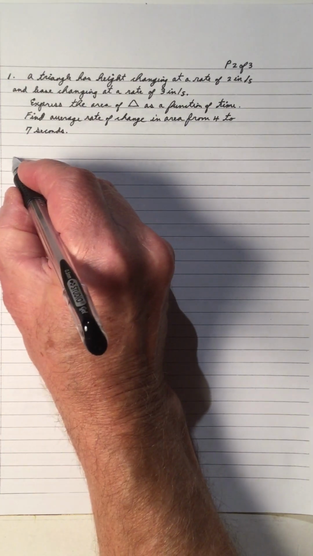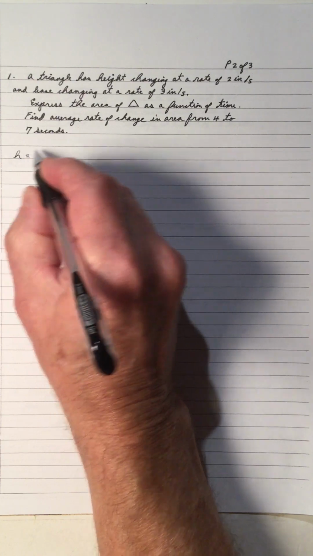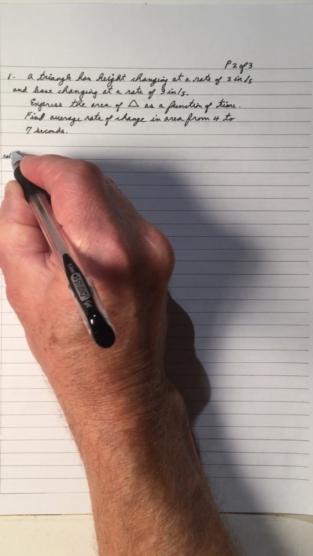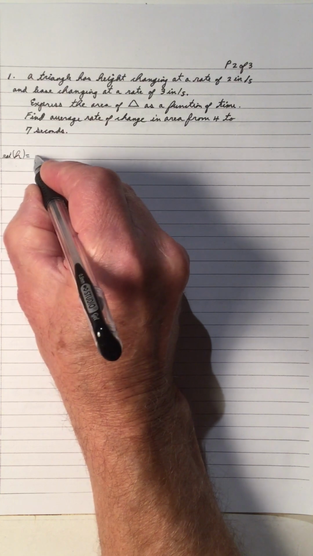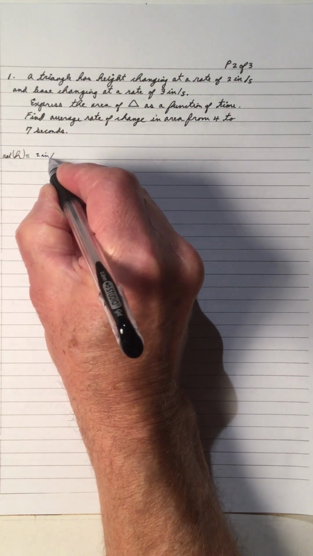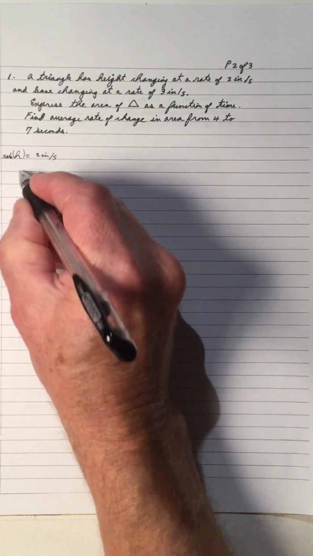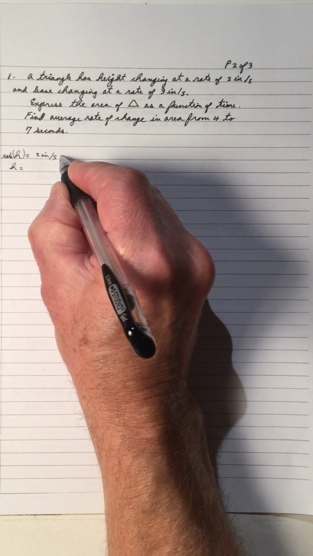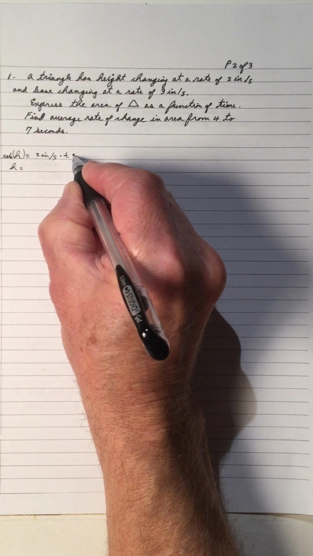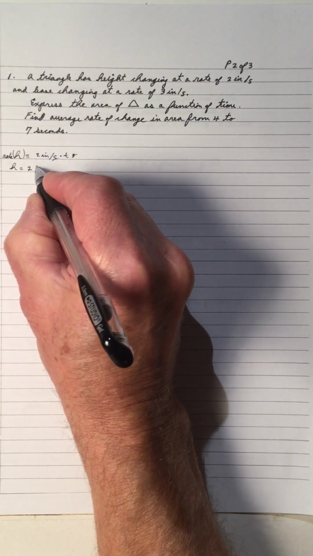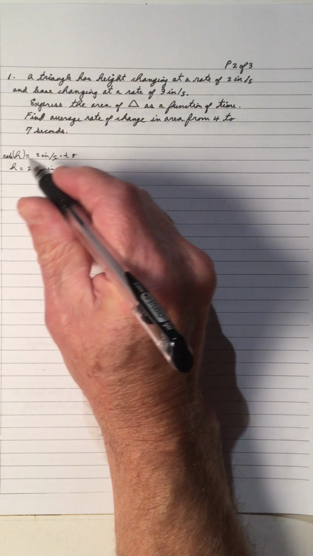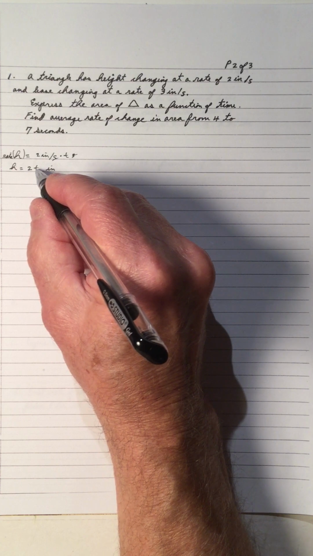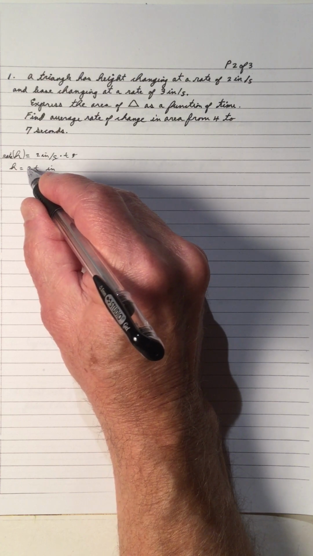Well, first of all, we have the height, which has a rate of change of 2 inches per second. So that means the height will be, if you multiply by t seconds, the seconds cancel, and I get 2t inches, or the height is 2 inches for every second. So if you put 1 in, you get a 2, put 2 in, you get a 4, etc.